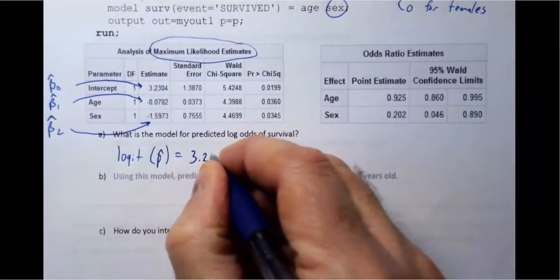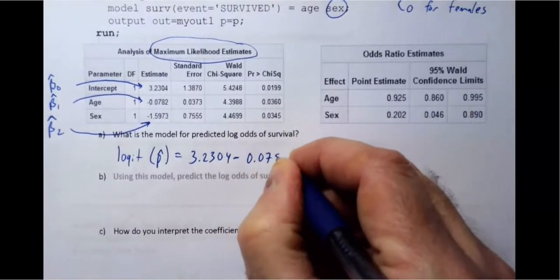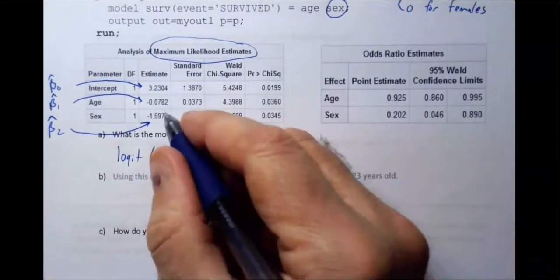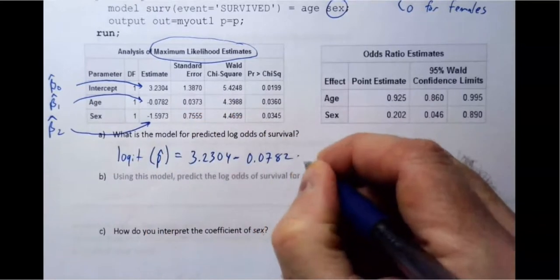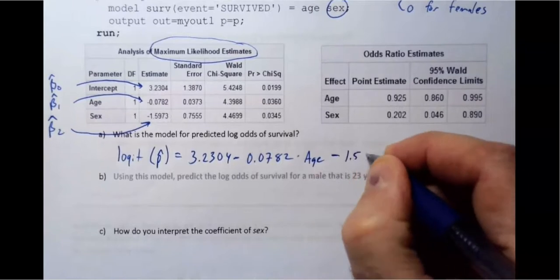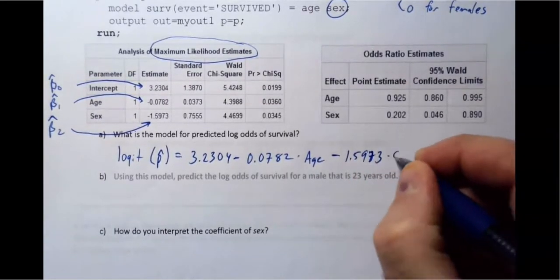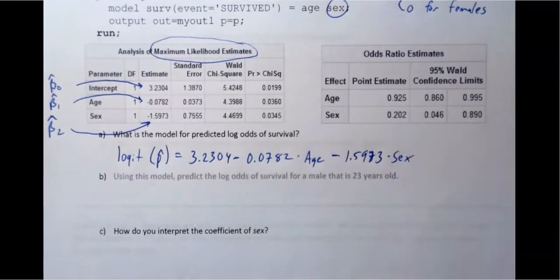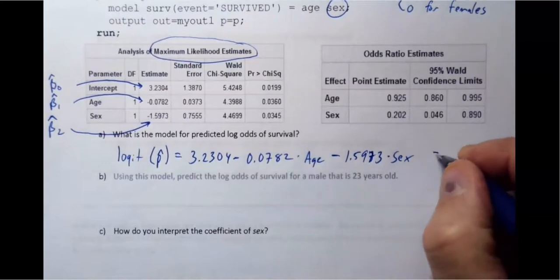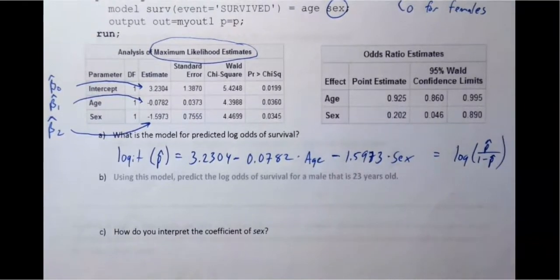So 3.2304 minus 0.0782, which is my beta 1 hat, times age, minus 1.5973 times sex, where remember sex is 1 for males. And the logit is just a shortcut for saying the log odds.